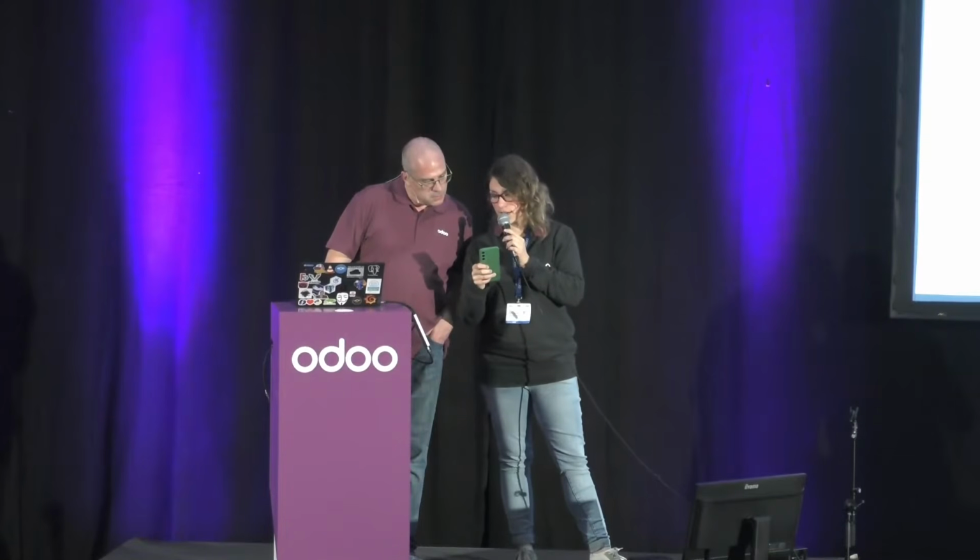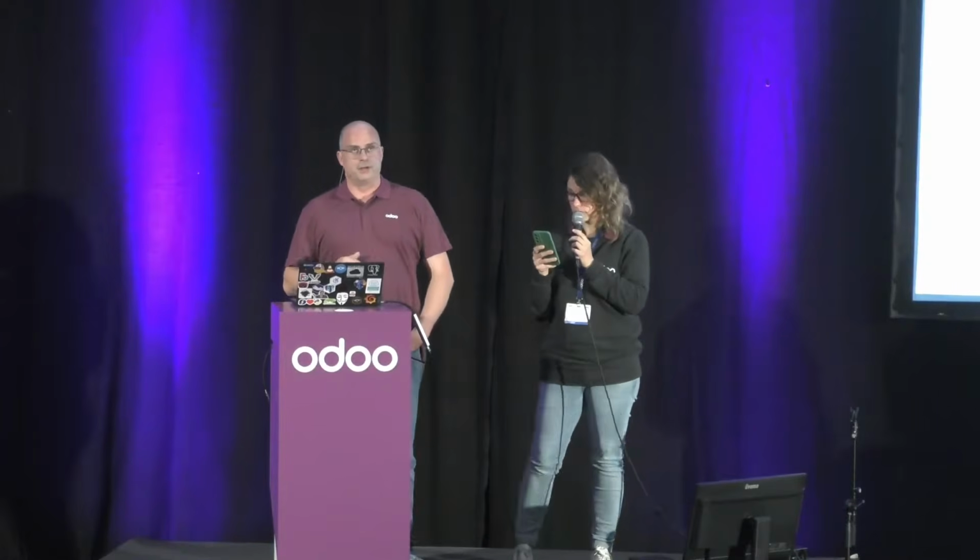What is the difference between the old calling with JSON RPC routes? It was still an HTTP request? Yes, it's still an HTTP request. The main difference is the way everything is packed to be sent to the server and how the result is packed and sent back.